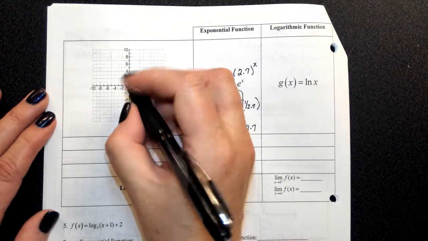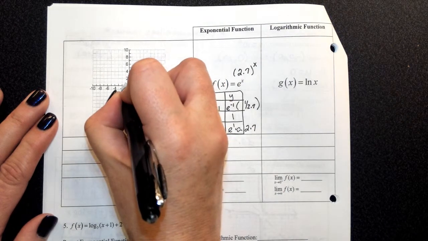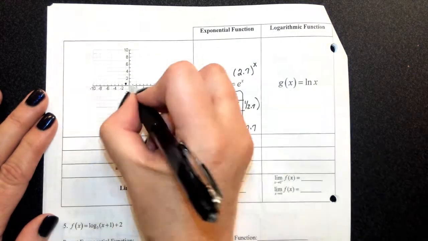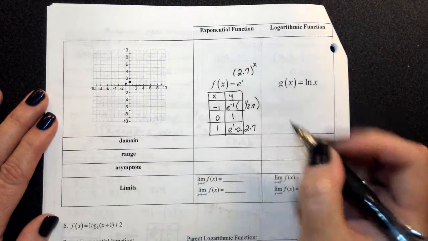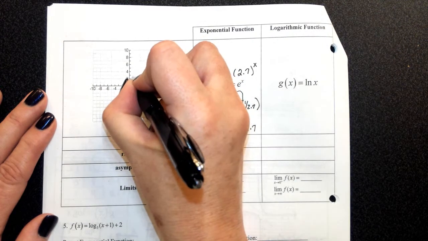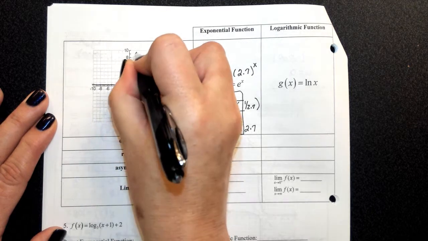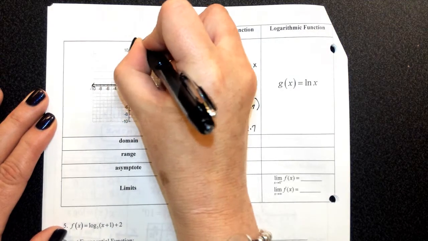So again, on e to the x, I have that point negative 1, 1 over e. I know it's a point between 0 and 1. You have 0, 1, and then 1, about 2.7. So there's your graph of e to the x.